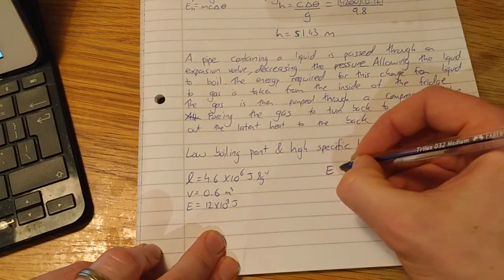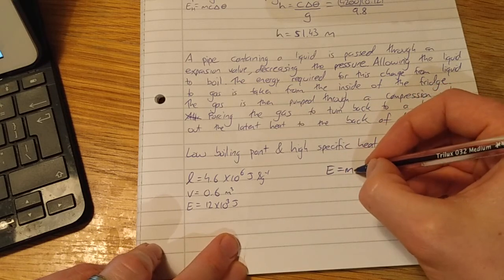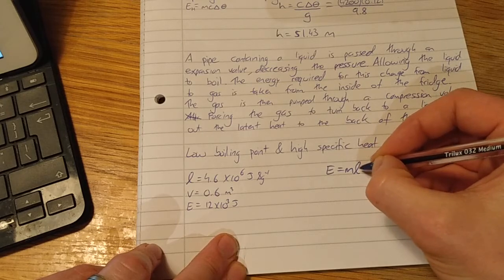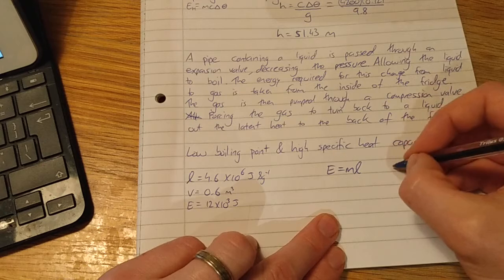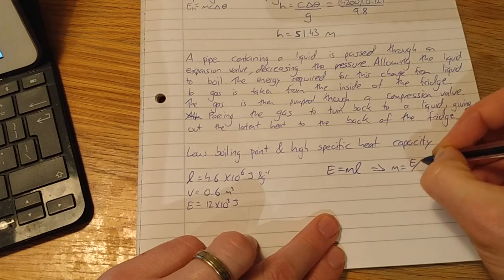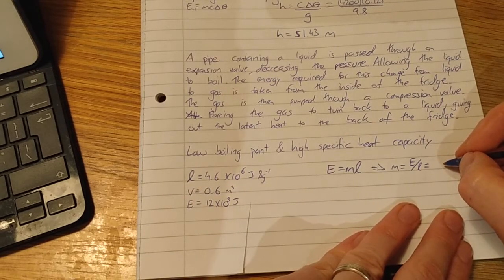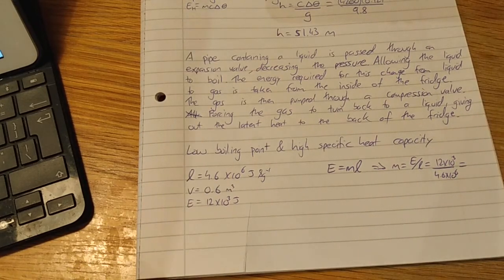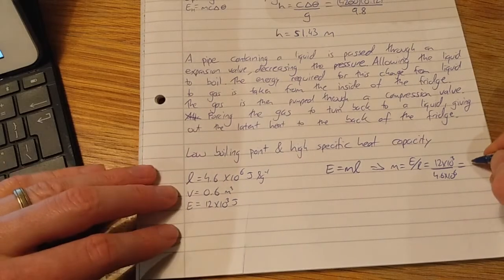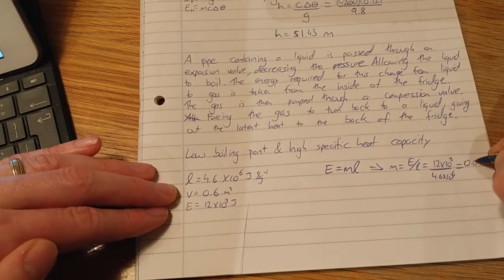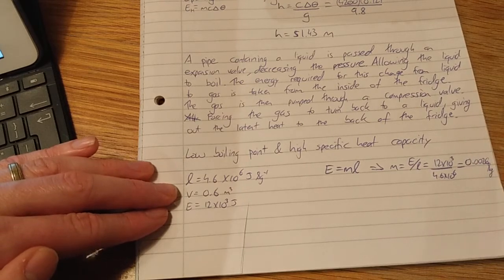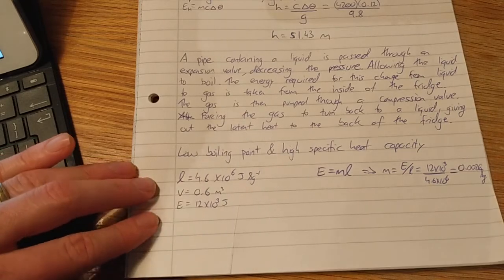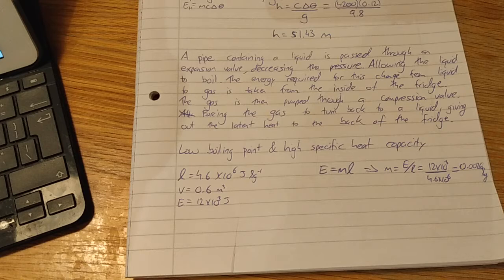Okay, the mass of the fluid, we know that the energy required to change something's state from a liquid to a gas is E equals mL, mass by latent heat. So the mass is just rearranging this. Mass is the energy divided by the specific latent heat of vaporization: 12 by 10 to the power of 3 divided by 4.6 by 10 to the 6 gives me a mass of 0.0026 kgs. Okay, and then we have to calculate the fall in temperature of the air in the refrigerator.